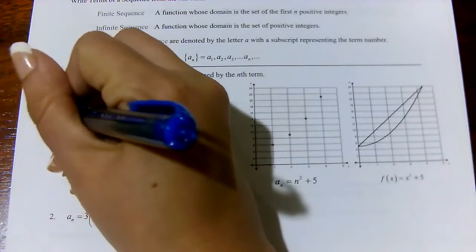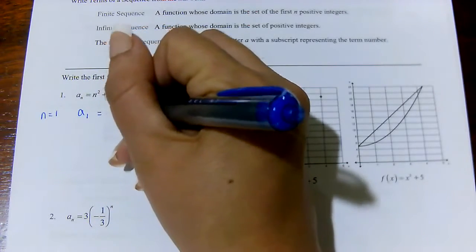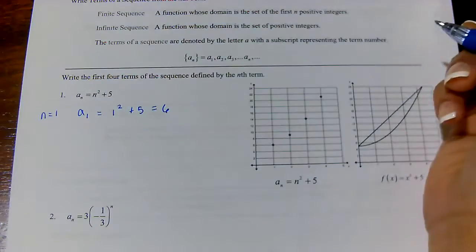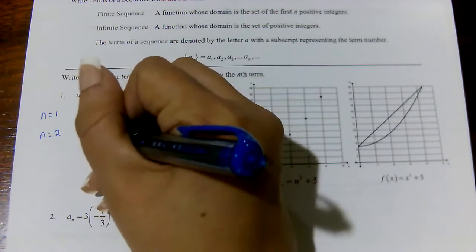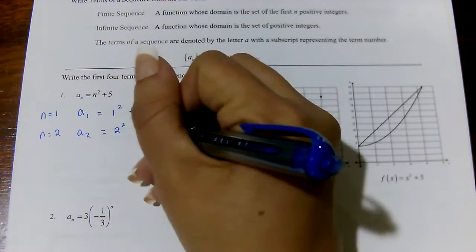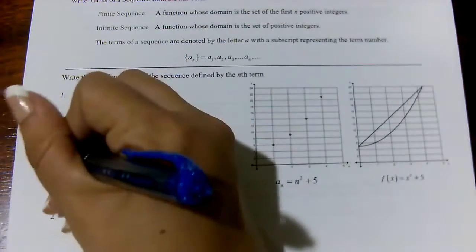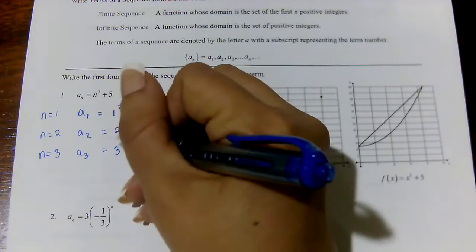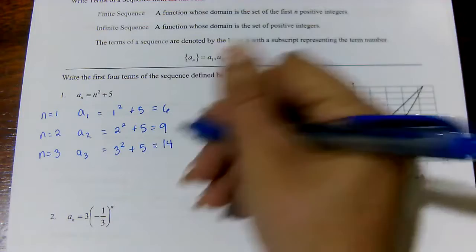So here, n is equal to 1, a of 1 is equal to 1 squared plus 5, that's going to be 6. n is equal to 2, a of 2, 2 squared plus 5, that's 9. n is equal to 3, a of 3, 3 squared plus 5, that's going to be 14.